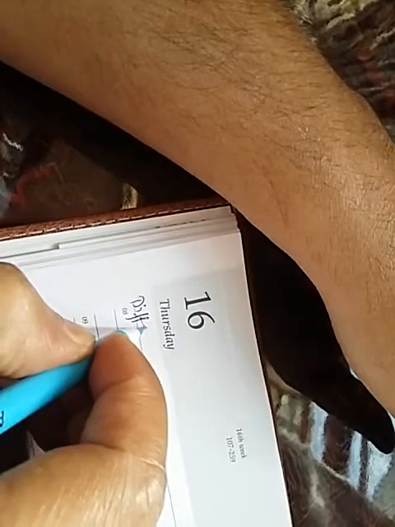Suppose the question is a numerical on a differential band brake.